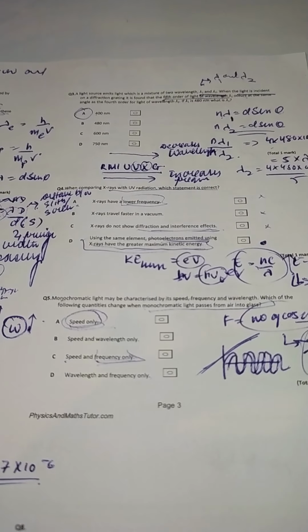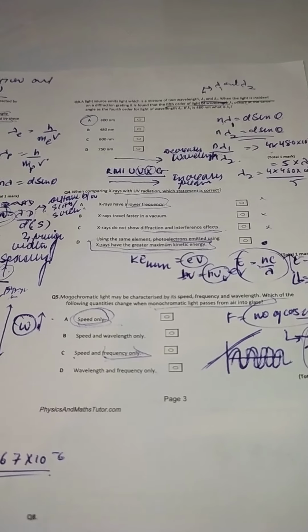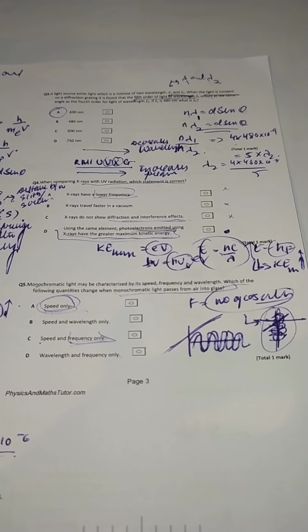Moving on to our question number 3. Again, this is a bit confusing, but the answer is C. Why? They say a light source emits two wavelengths, lambda 1 and lambda 2, and the light is incident on a diffraction grating. It is found that the fifth order of light of wavelength 1 occurs at the same angle as the fourth order of wavelength 2. If lambda 1 is 480 nanometers, what is lambda 2?